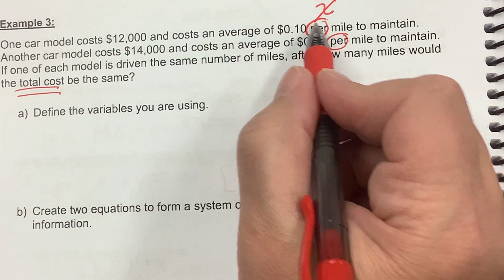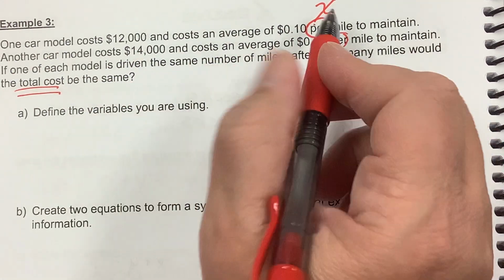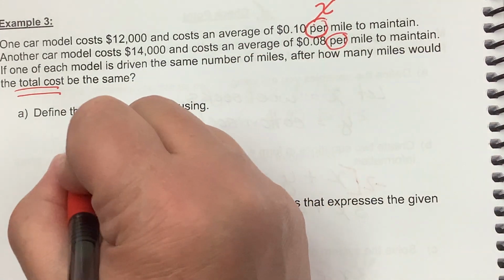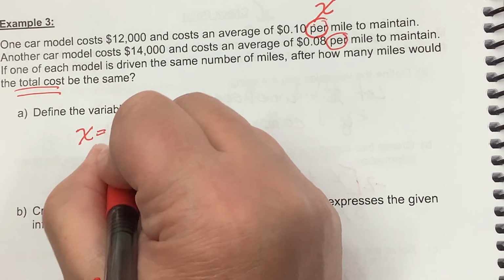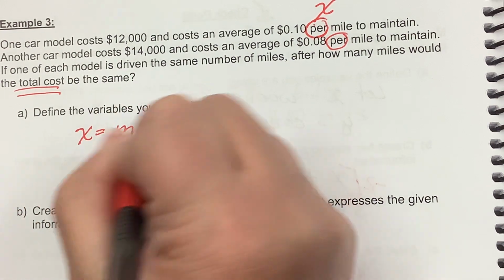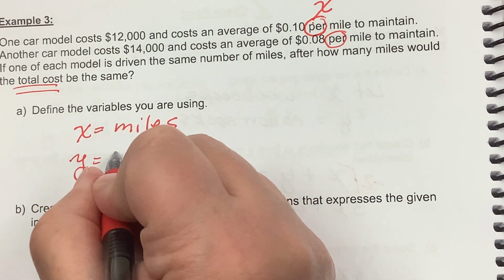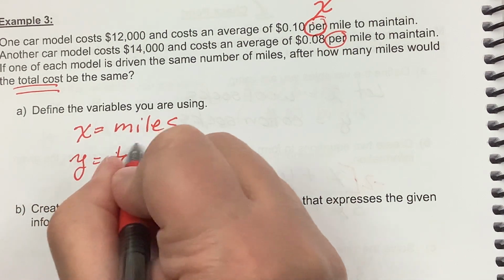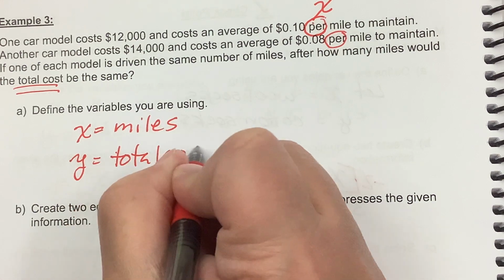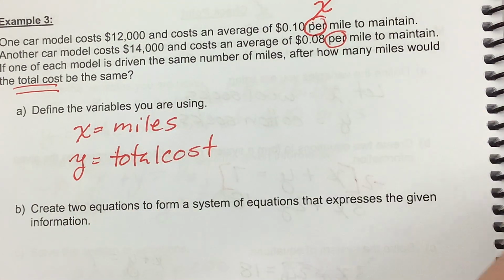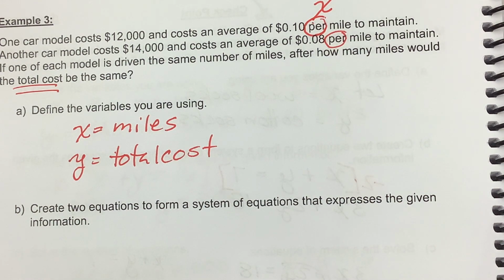So X is the miles. How do I know? Because it's per mile. X equals miles. So Y is going to be the total cost. And why am I writing in red? I have no idea. All right, create 2 equations to form a system of equations to express the given information.